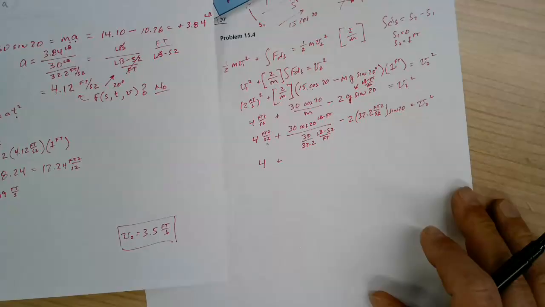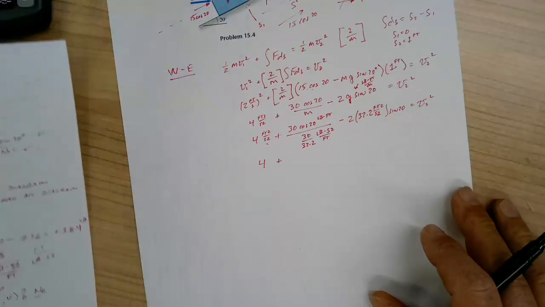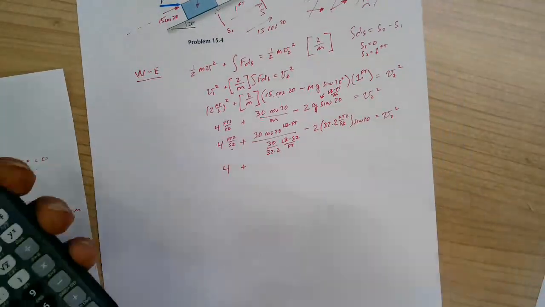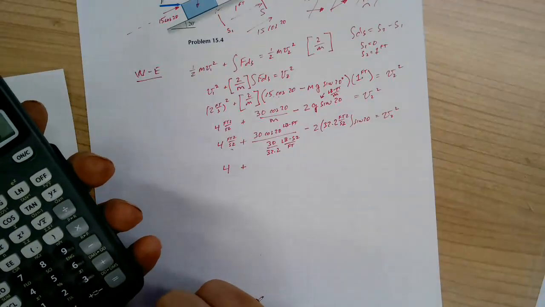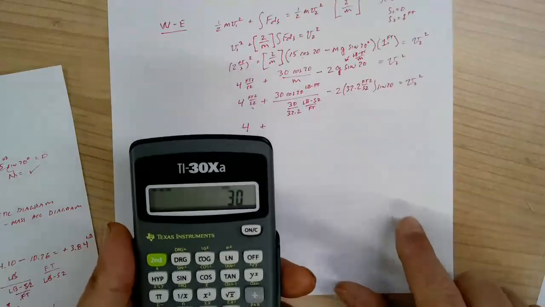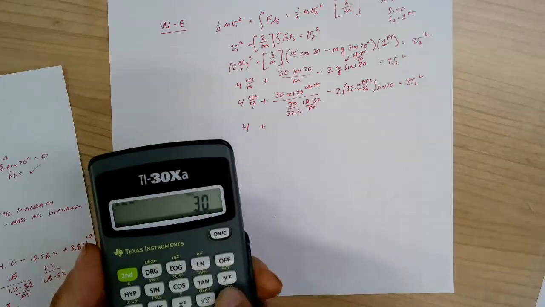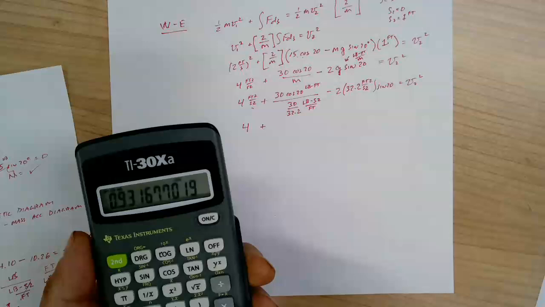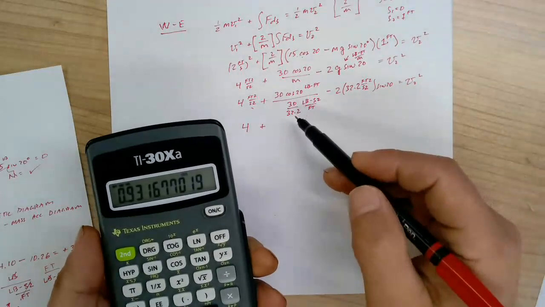Didn't we do this math already? No, it's different numbers. So 30 divided by 32.2 is 0.931. I know we had that before. That's our denominator here.